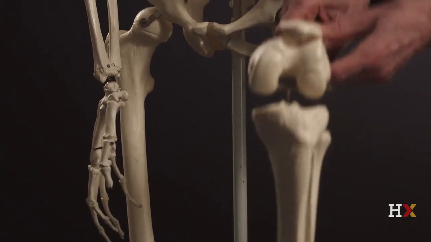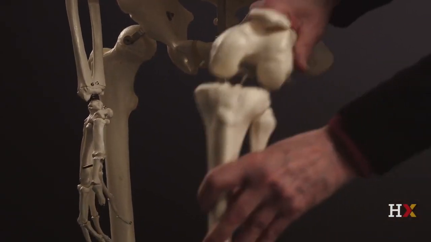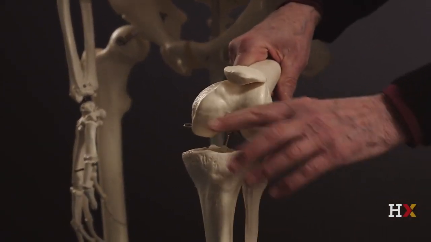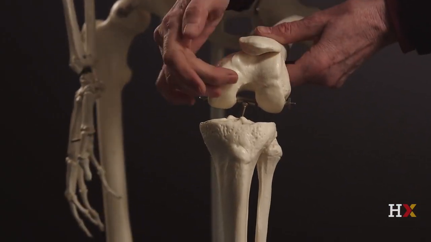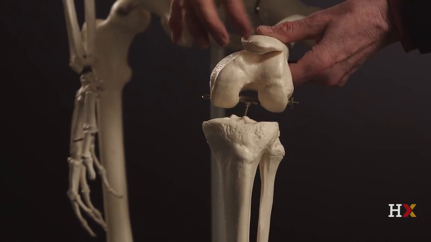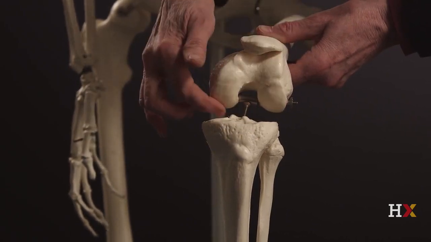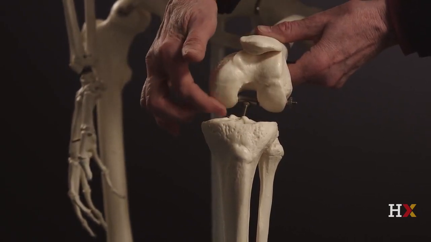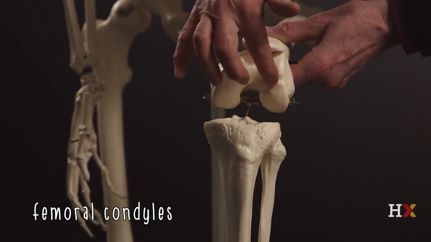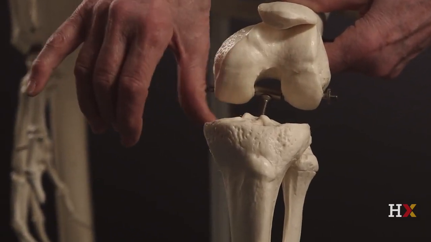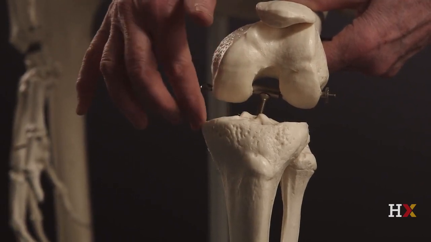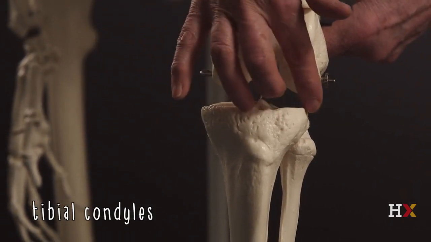And at the distal articular end, where the femur meets the tibia, we have two large condyles. So you're looking right into the knee, and you can see the smooth articular surface of the femoral condyles, and then kind of roughly reciprocal, you can see the two condyles of the tibia.